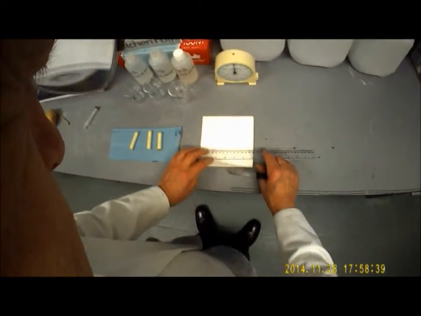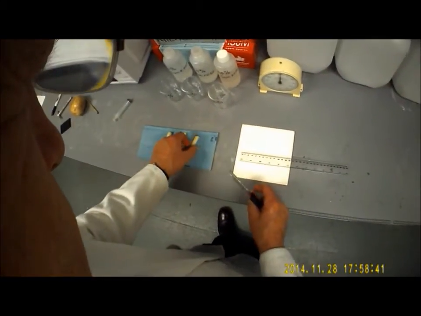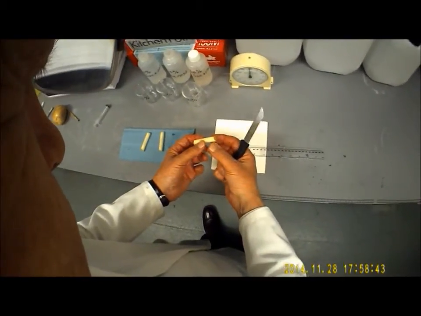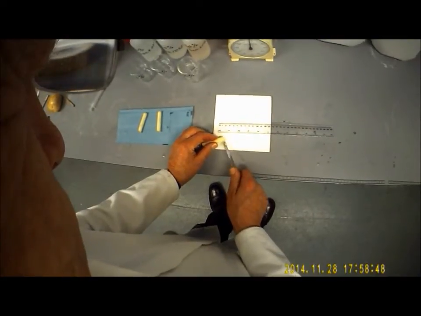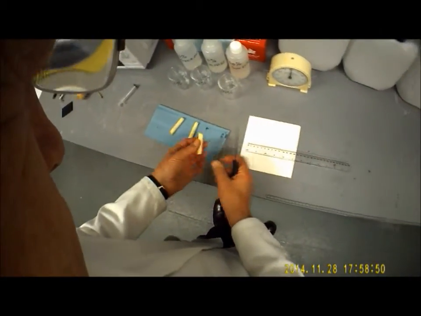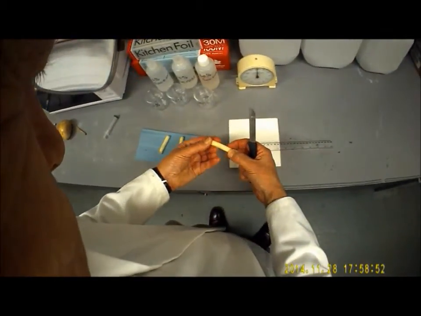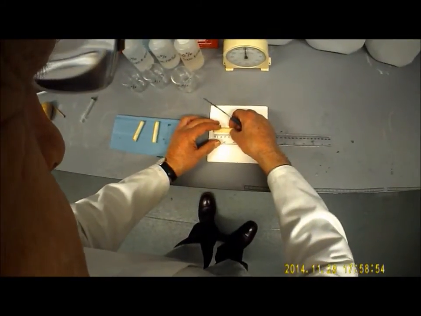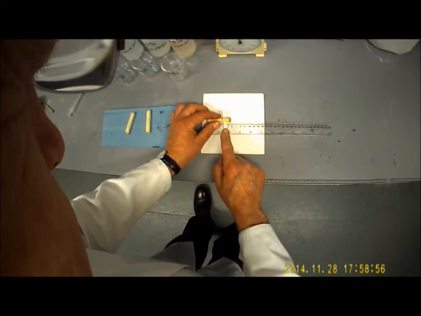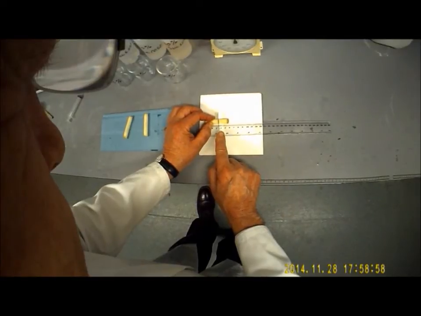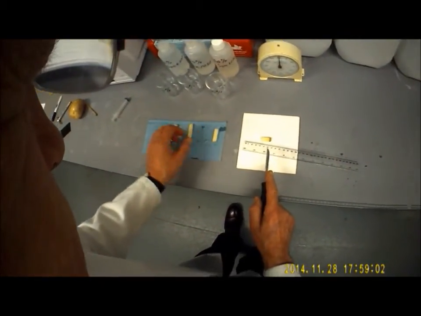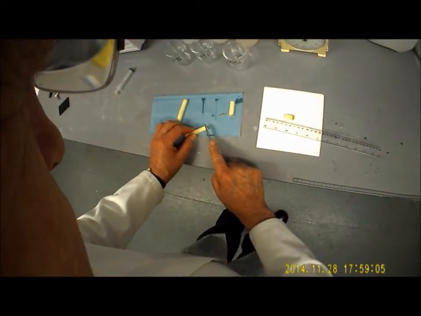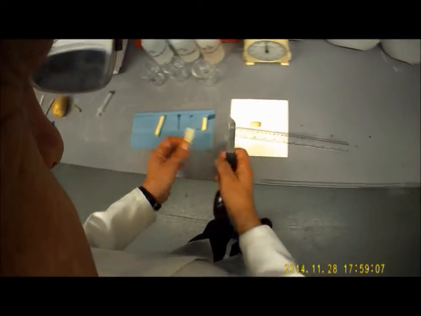We're just going to trim them off so they're all approximately the same length. It's not absolutely critical, the size of them. First thing to do is to trim off the skin end, because the skin end is pretty impermeable to water compared to the rest of the tissue. I'm then going to trim it off to about 35 millimeters. There we go, that's 35. Take the skin end off that one.